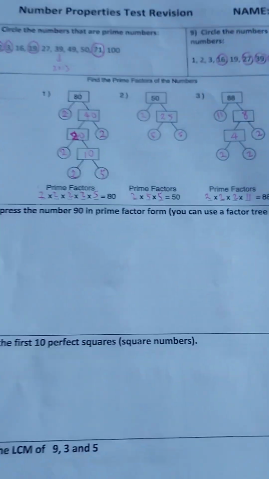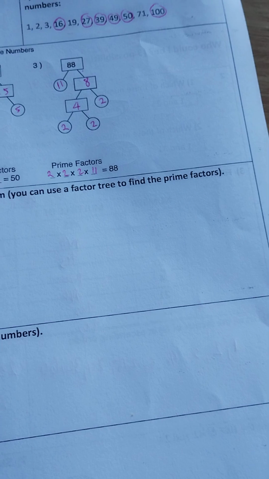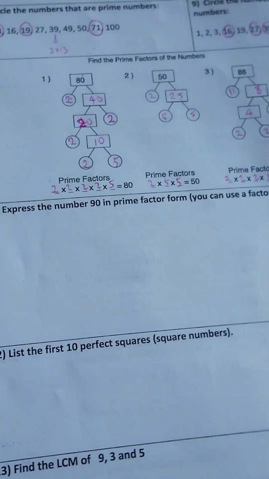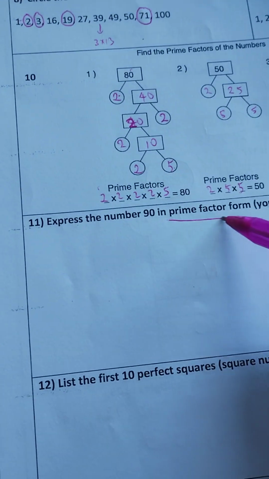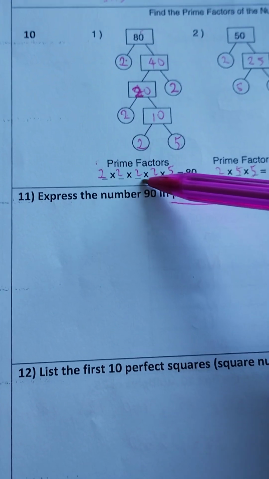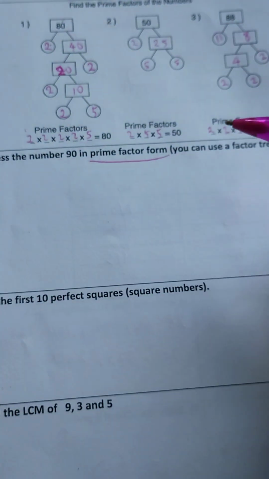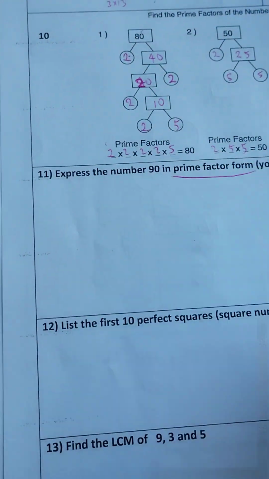Express the number 90 in prime factor form. And you can use a factor tree to find the prime factors. All right. So when you see prime factor form, it means something like this. You have prime numbers that are being multiplied to give a composite number. Okay. And the best way to get all the prime numbers is, let's use a factor tree.